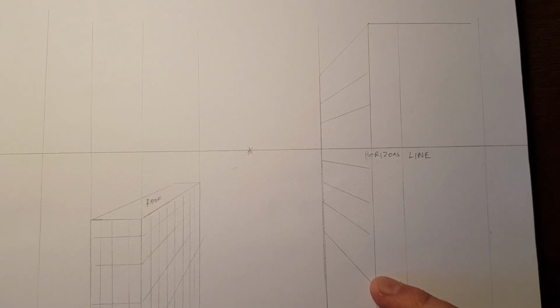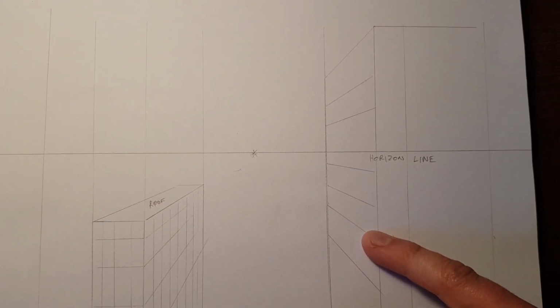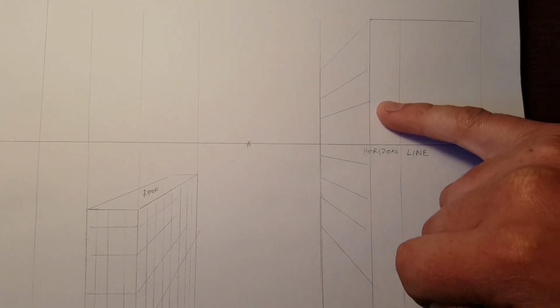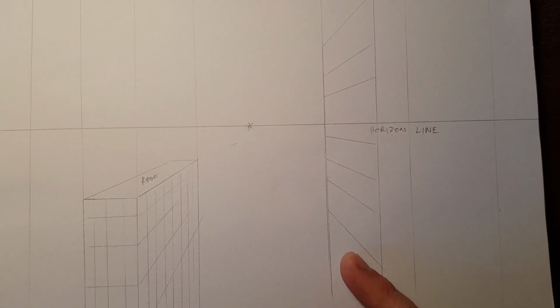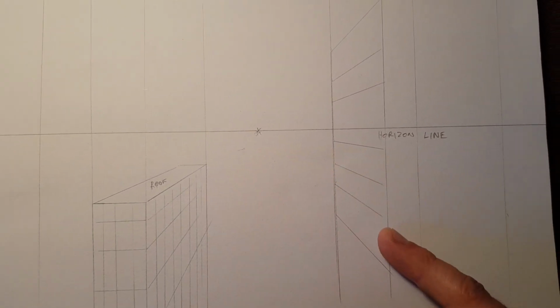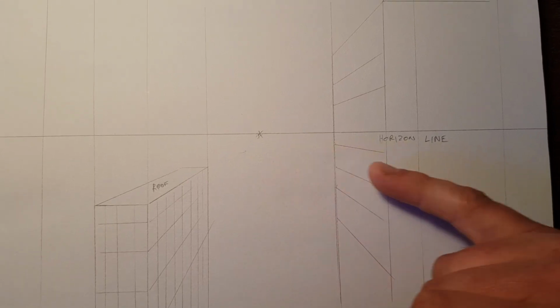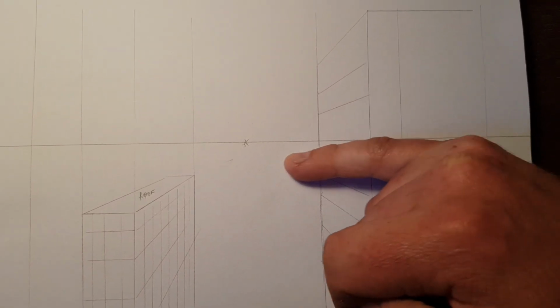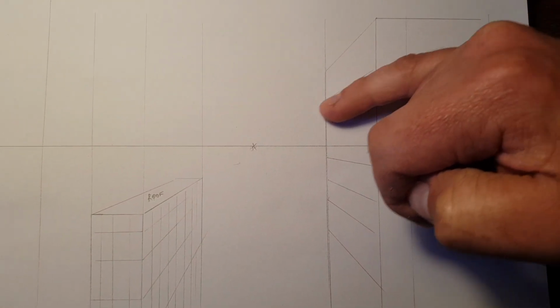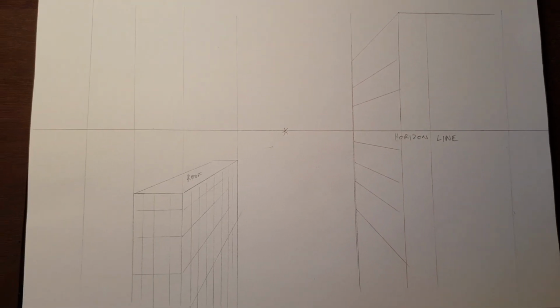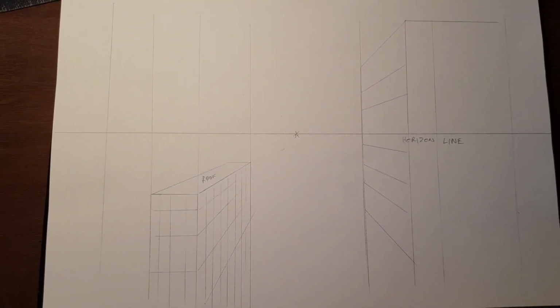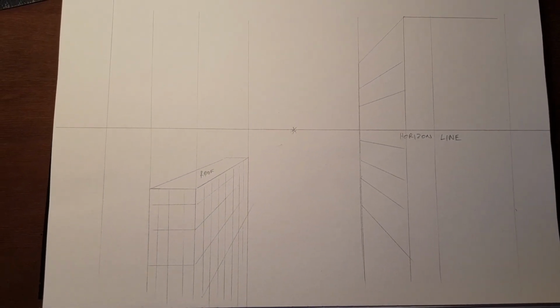On this building over here, we have elements that are below the horizon line, and we have elements that are above. And so obviously down here, the lines are moving upward toward our vanishing point, and then as it gets to above the horizon line, they start to move down toward the vanishing point there. That is in fact the basics of single point perspective.